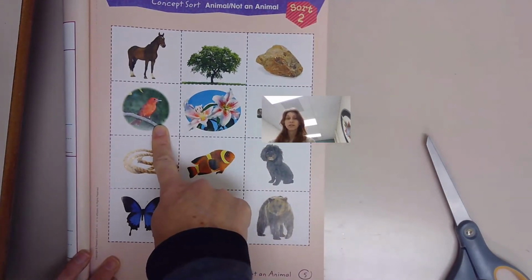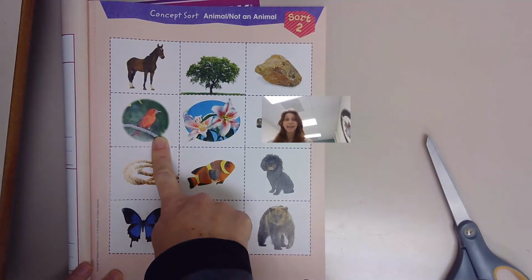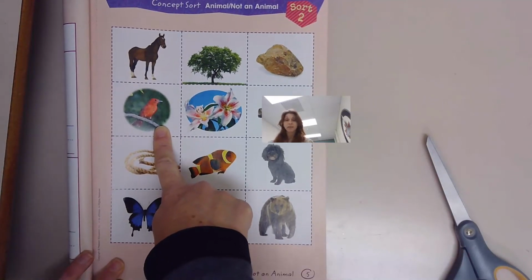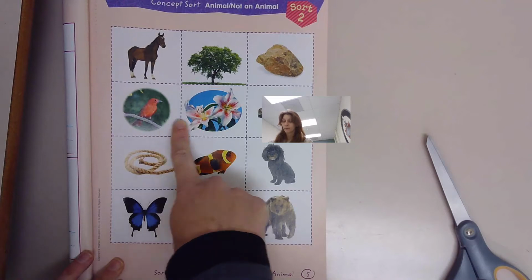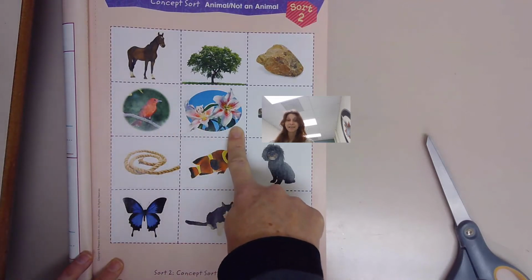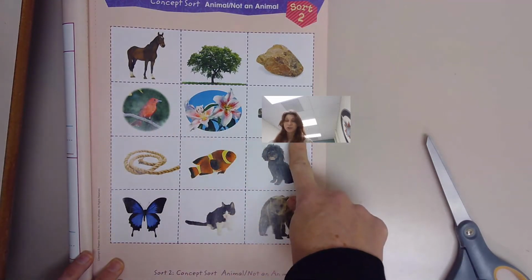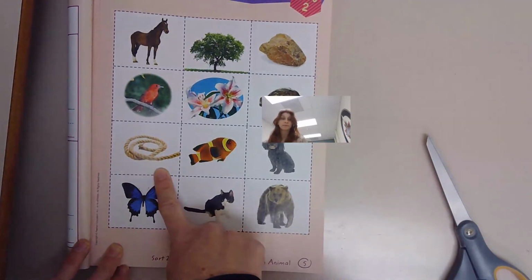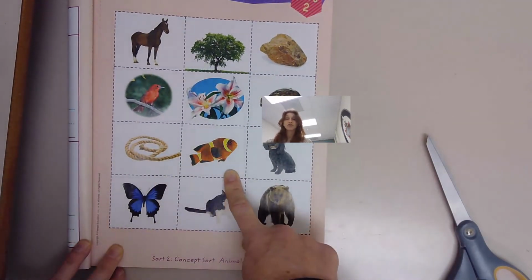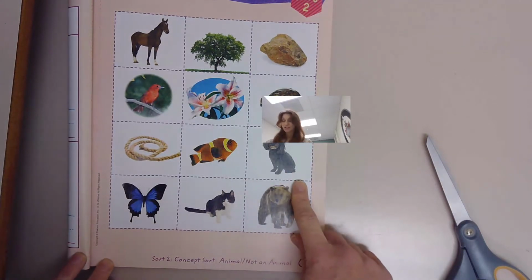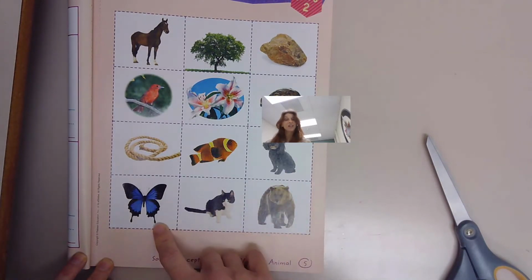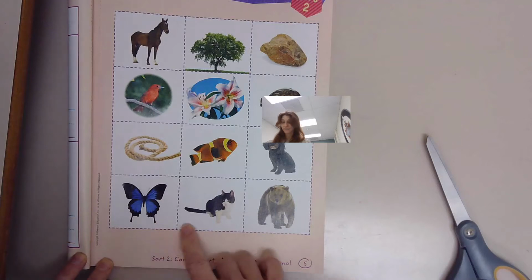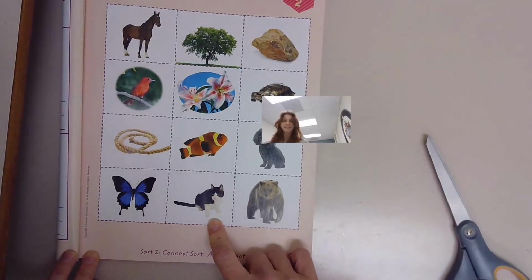We have a whole bunch of other things here that you have to decide. Are they an animal or not an animal? Here's a bird. Here's a lily. Here's a turtle. Here's a piece of rope. Here's a fish. Here is a dog. Here is a butterfly. Here is a cat.